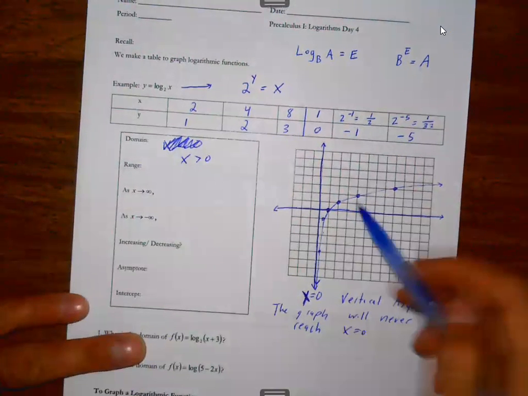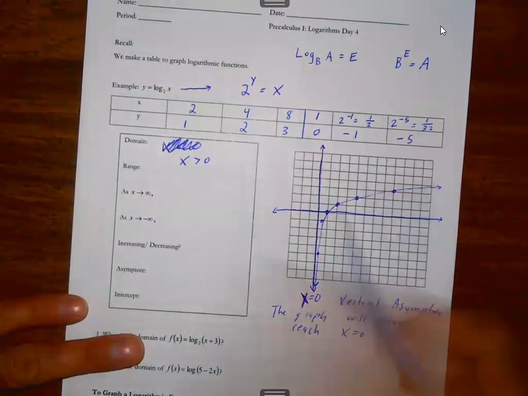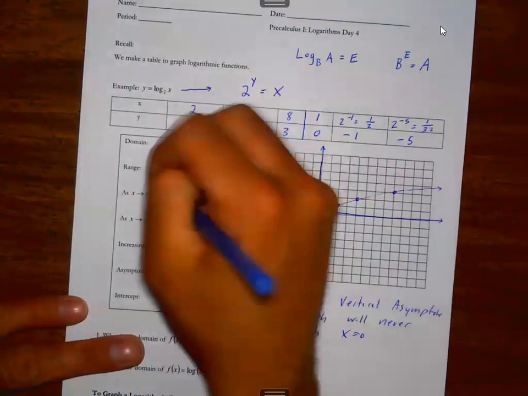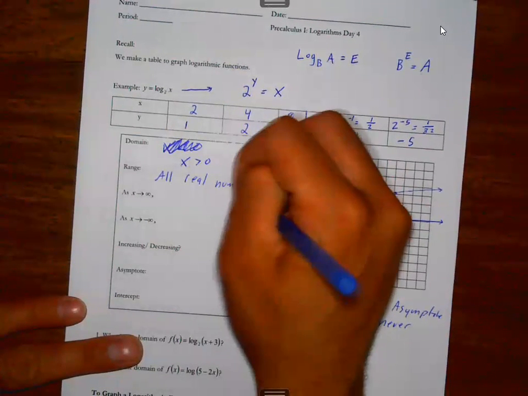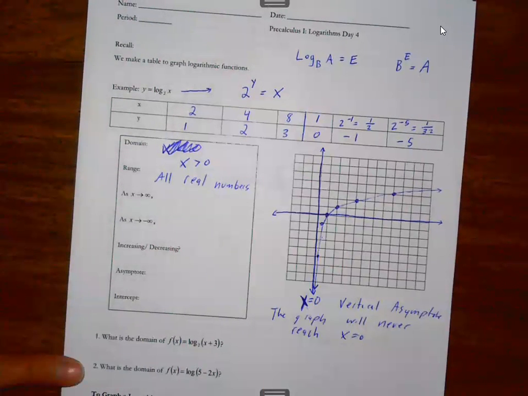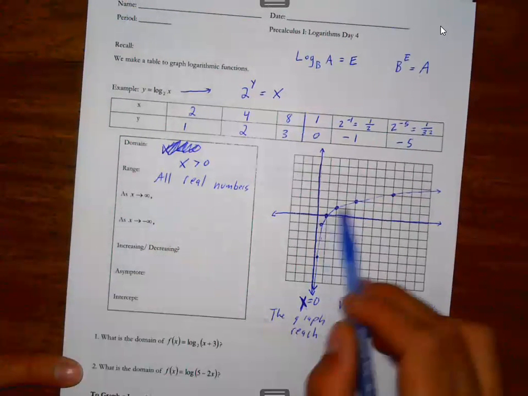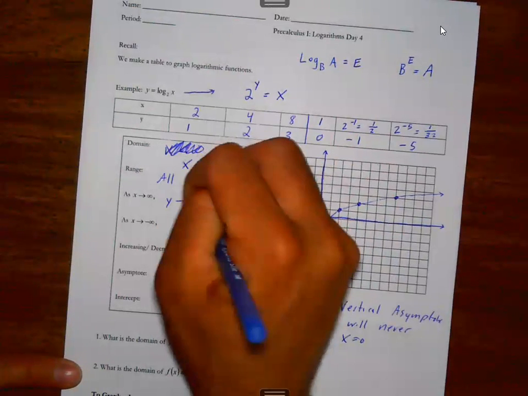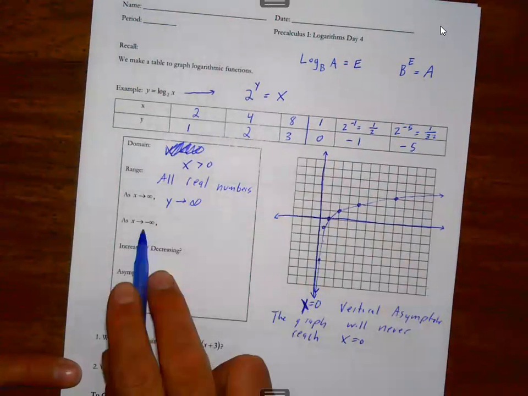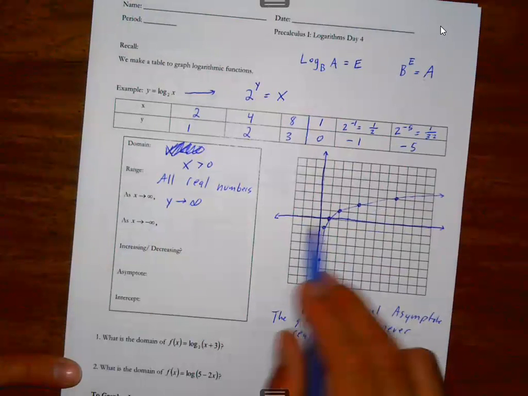All right, but the range is unaffected. The range does go up and down forever. You could hit any y value. So the range is all real numbers. As x approaches infinity, y keeps going up. So y will approach infinity. And x never approaches negative infinity.